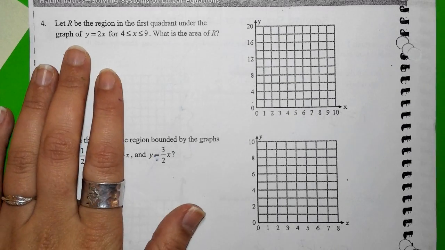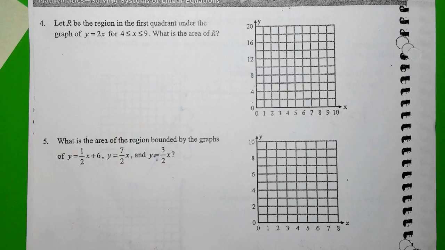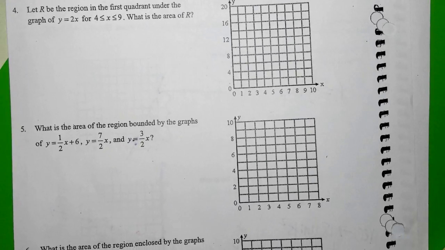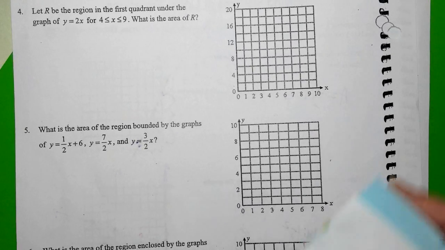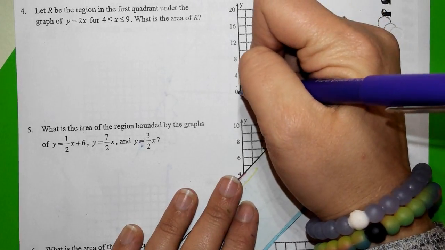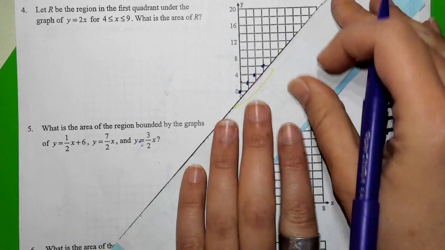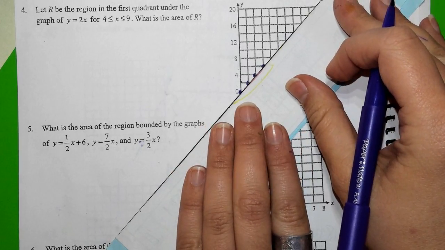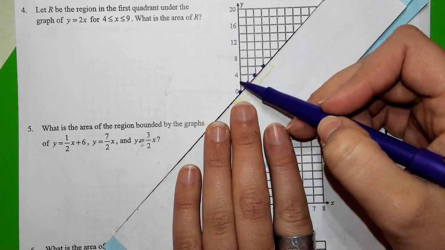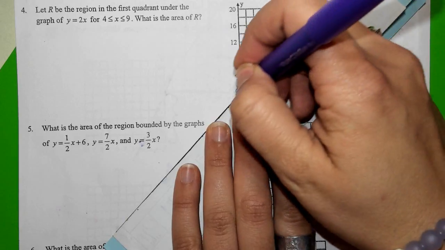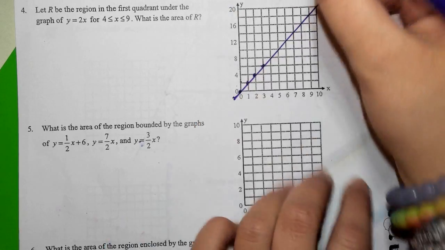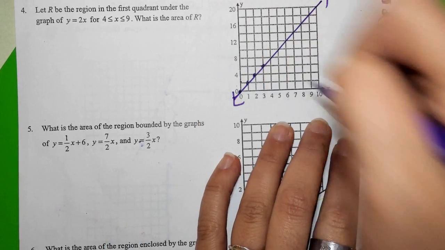All right, so it said y equals 2x. So you should have graphed 2x, and I'm going to do that in purple. So you would go up 2, right 1, like that, correct? No, it's by 2s.